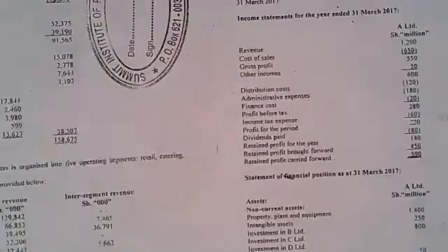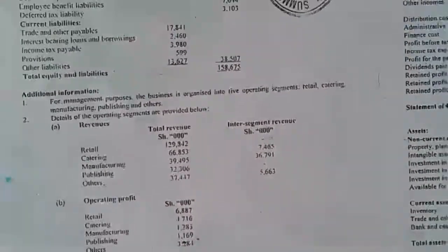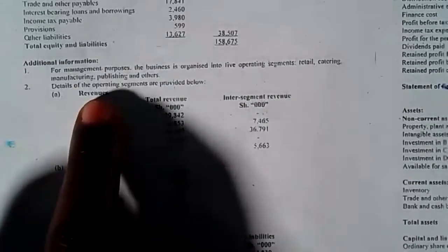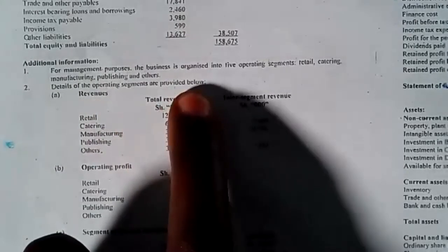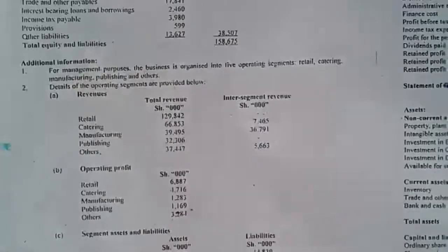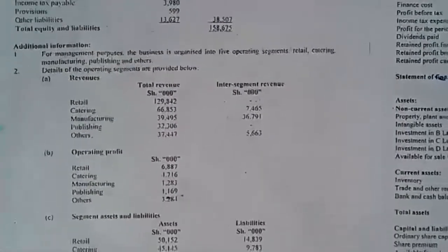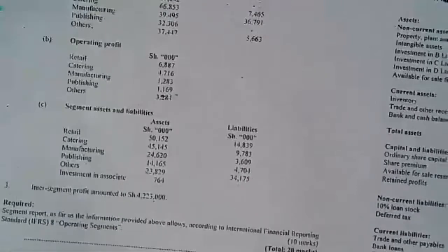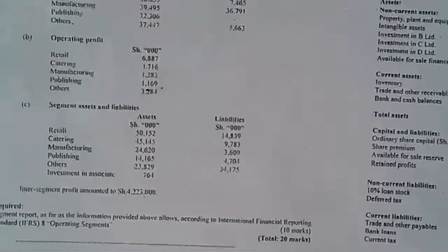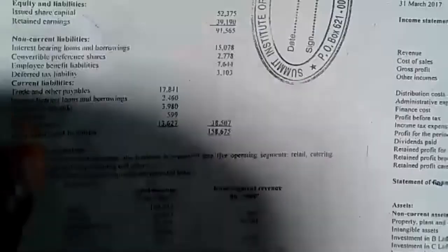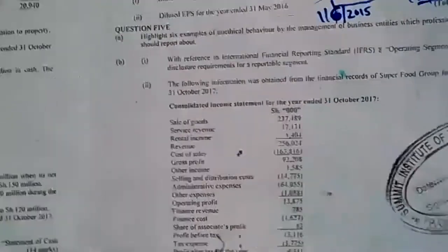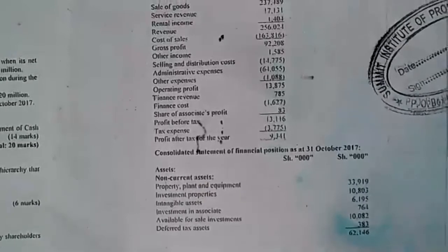Question 5B. They need a segmental report, and they have given you an income statement, a statement of financial position, and this additional information. Remember that details of the operating segments are provided below: revenue, operating profit, segment assets and liabilities, and intersegment profit. The first part of this question was the income statement and statement of financial position.